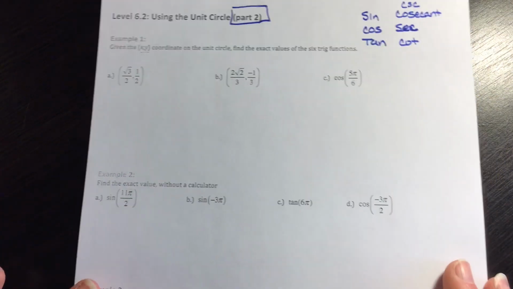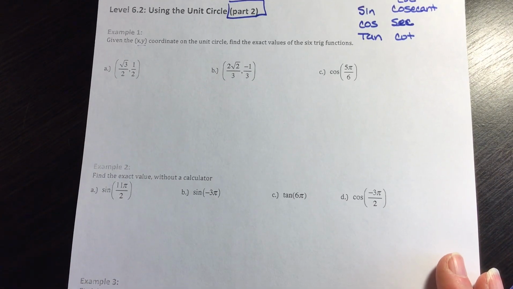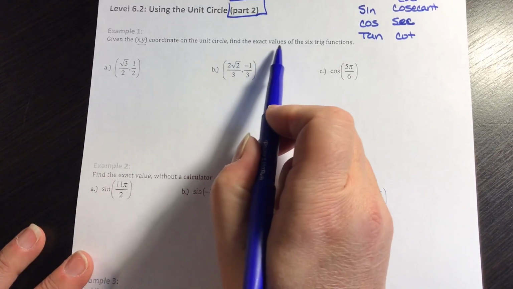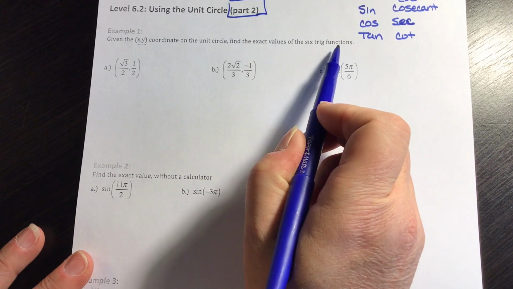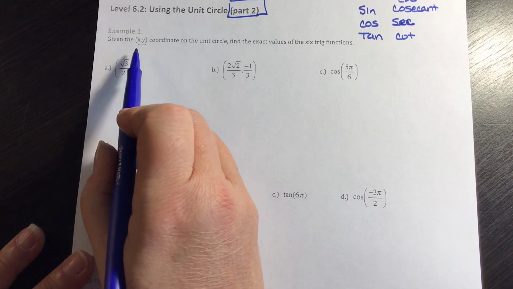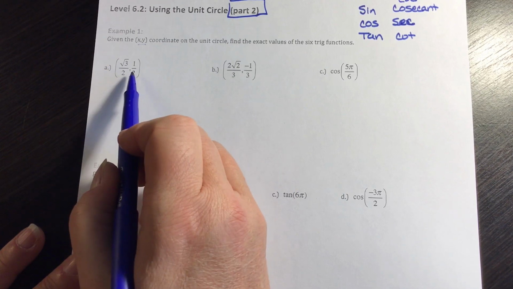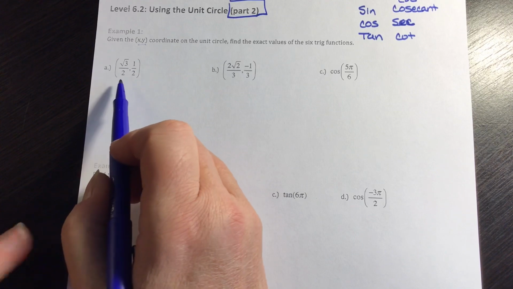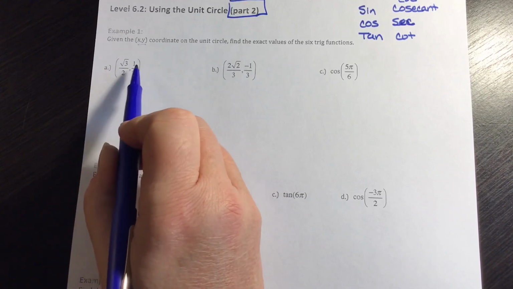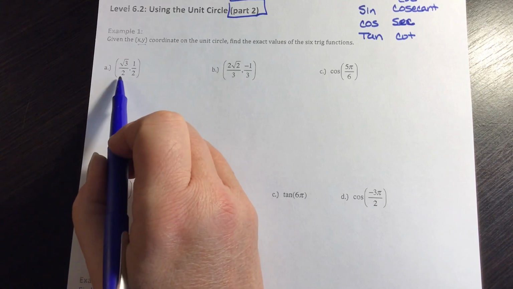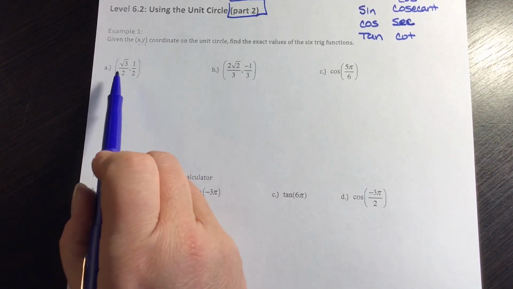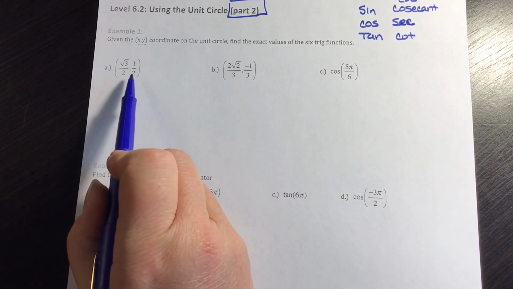All right, so in part A, it gives us an ordered pair, and it says to find the exact values of the 6 trig functions. Well, it will be helpful to know what this angle is. If I look at this, a couple things I'm going to notice. I have a square root of 3 over 2 and a 1/2. By the way, this is in quadrant 1 because both of these values are positive.